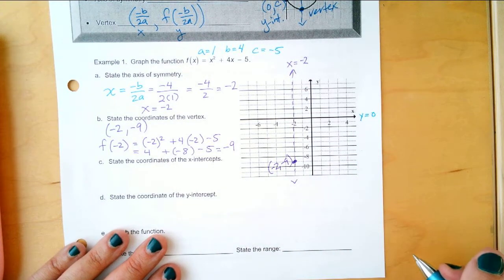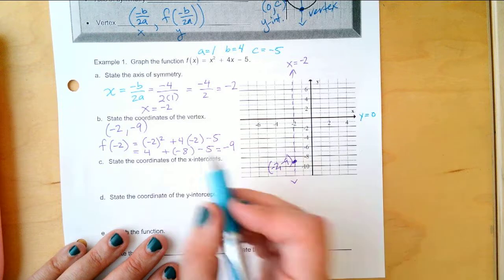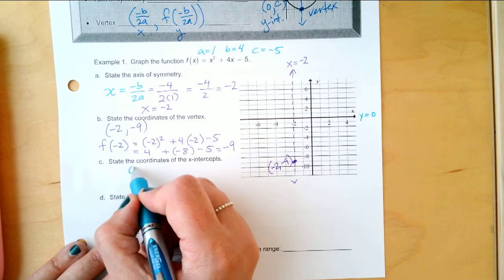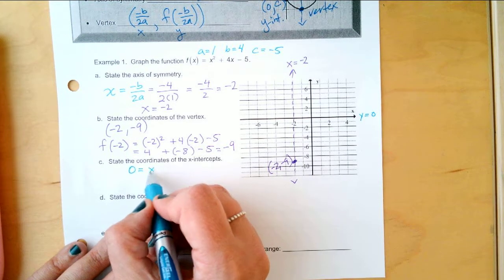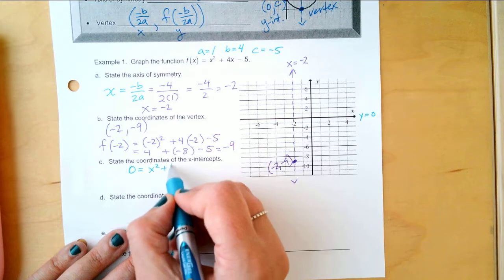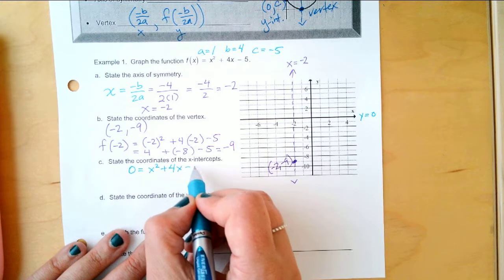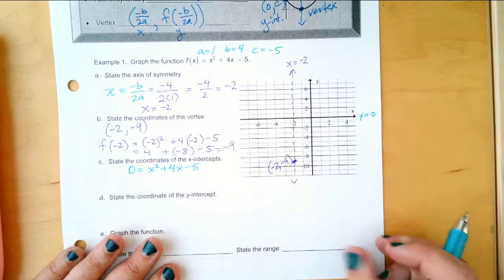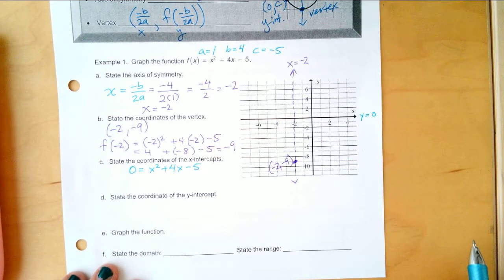I'll give you a hint. It's y equals 0. So if we want to find the x-intercepts, we're going to set y equal to 0. Basically, that means we take the equation and set it equal to 0. And now we want to solve. What are the 3 ways we talked about last time for solving a quadratic? First way, factor. Second way, square root method. Third way, quadratic formula. Which way do you prefer?